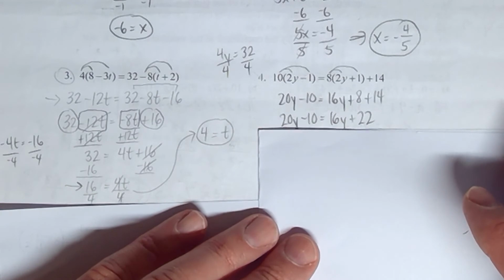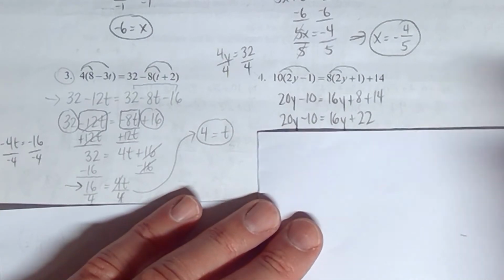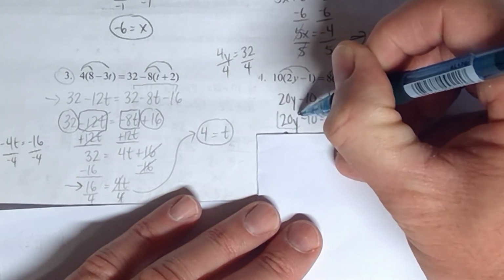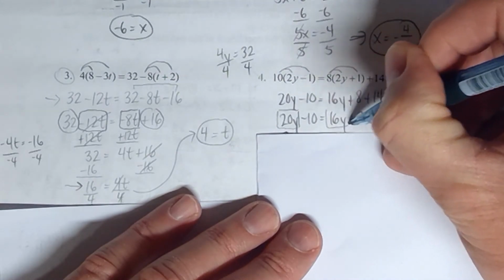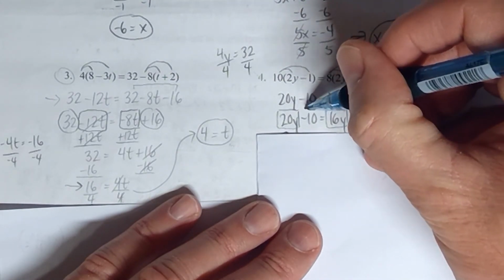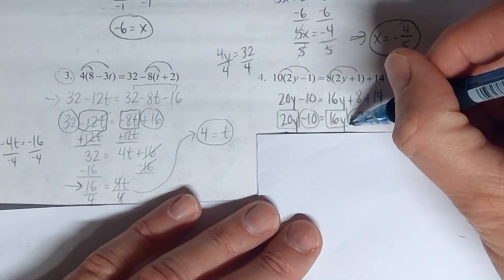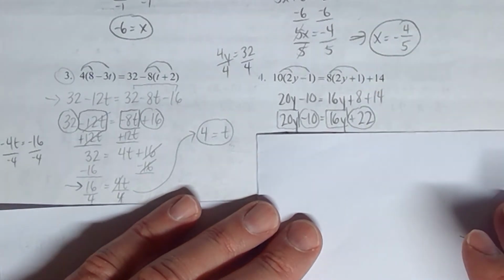Then we combine like terms. Then we need to move what? Then we need to move the 20y and the 16y to one side. And I need to move the -10 and the +22 to the other side.